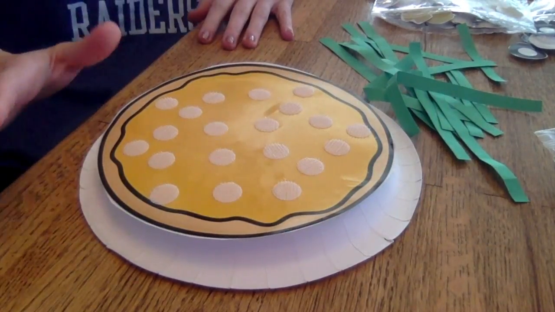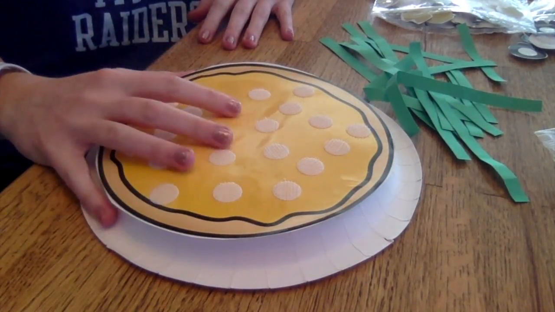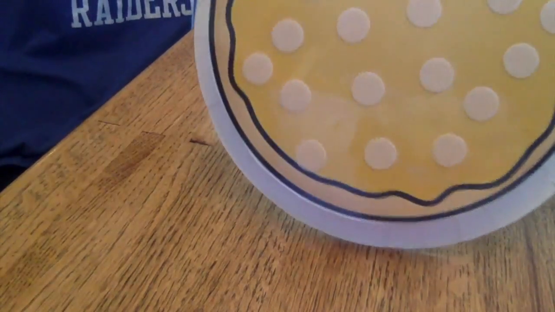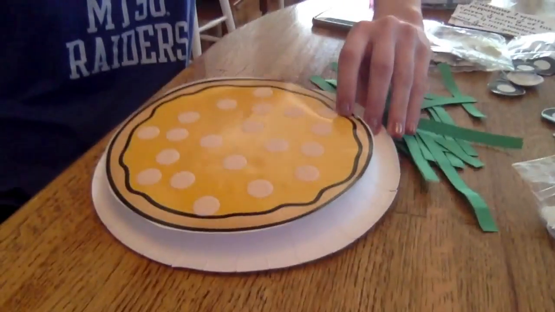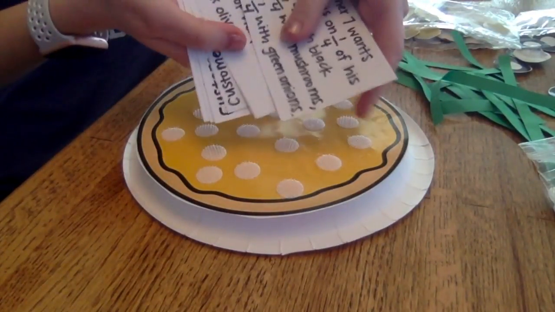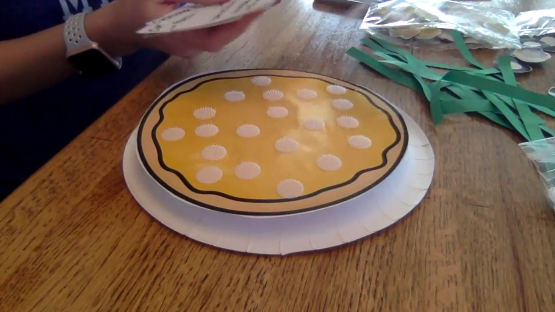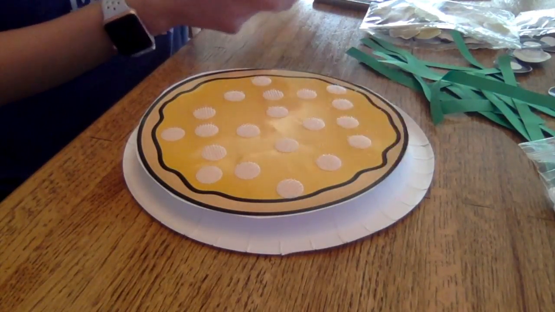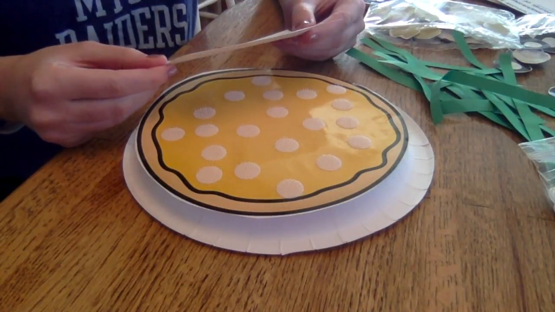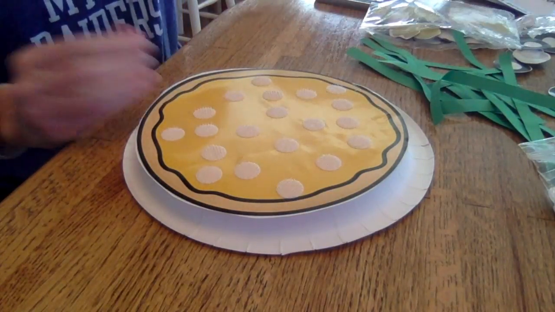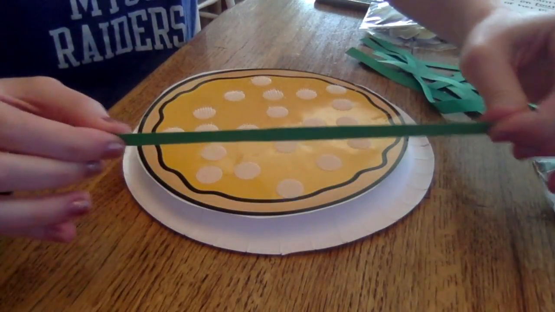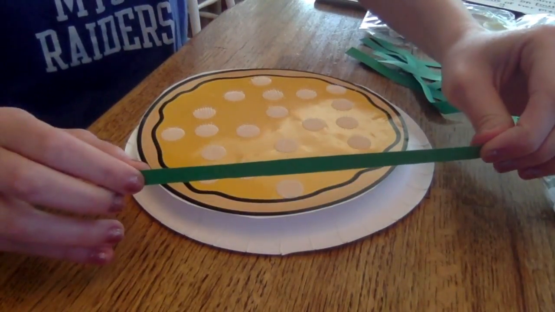So I focused just on circles for my game, and so I made a circle pizza. I'm trying to see if we can see it. And then the students would pick a card. So I'll just do one to show us. Okay, customer 1 wants pepperonis on 4 fourths of her pizza. So the next step would be to take a strip and to partition your circle into fourths.